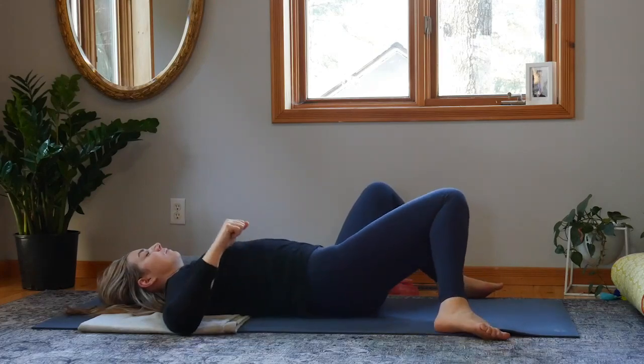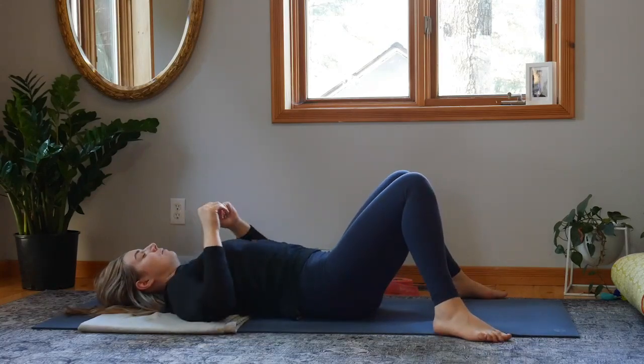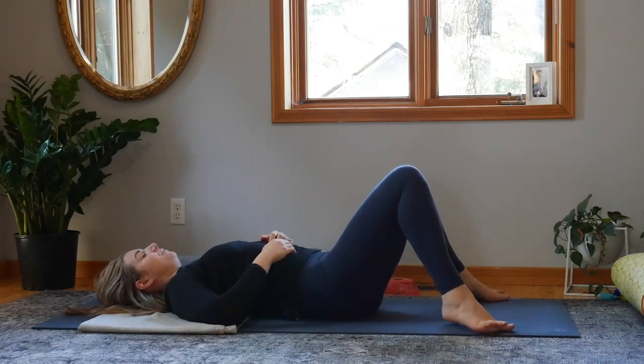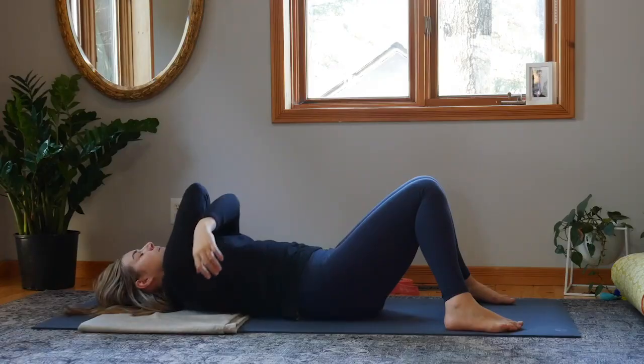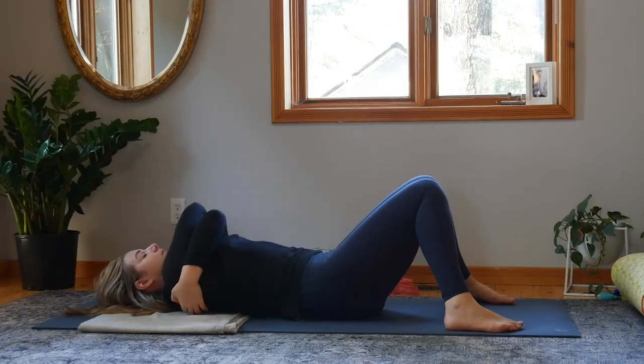Pause, and then allow your feet to walk a little closer together and your knees to knock against each other. Hug yourself with your right arm on top, so your right arm is closer to your face. Hug yourself, crawling your fingers as far back as they'll go.